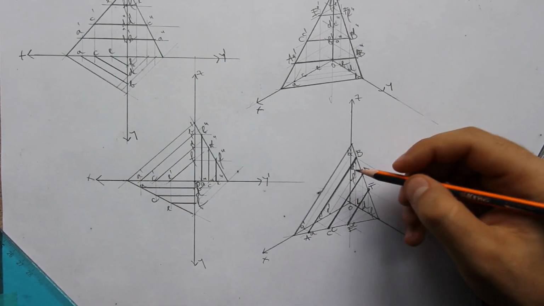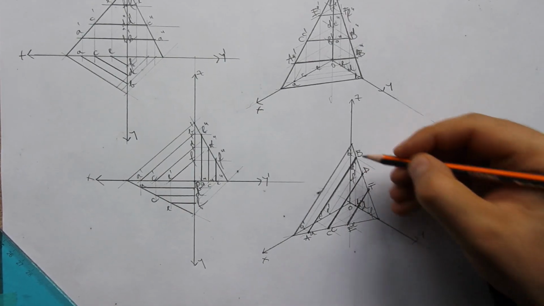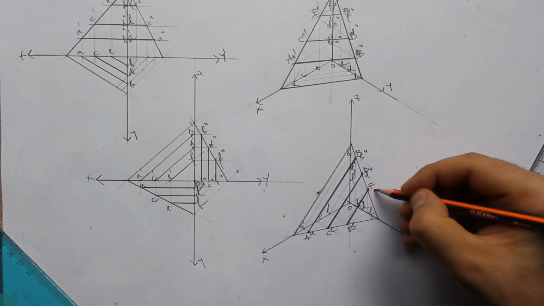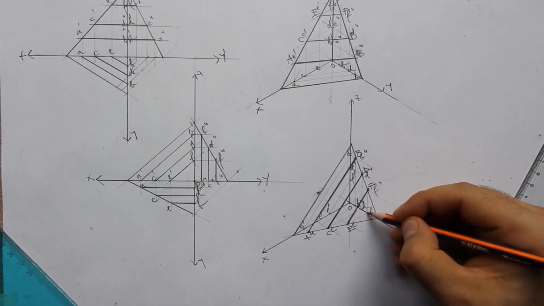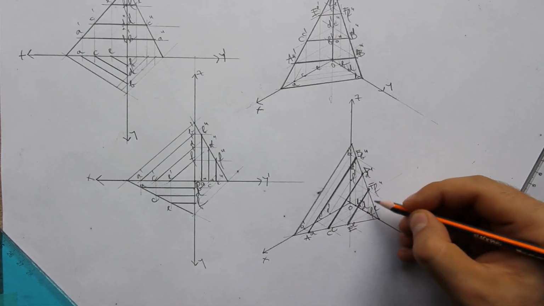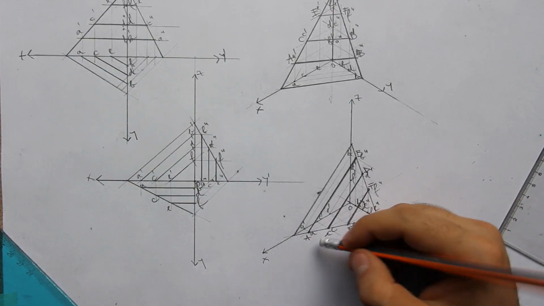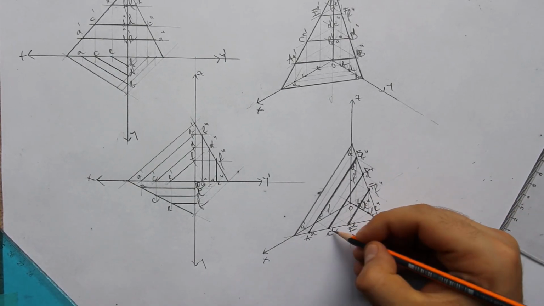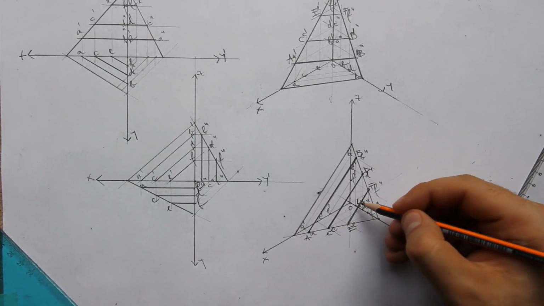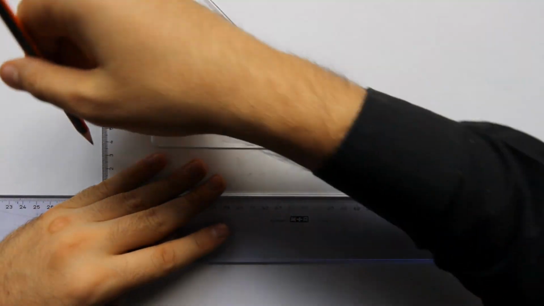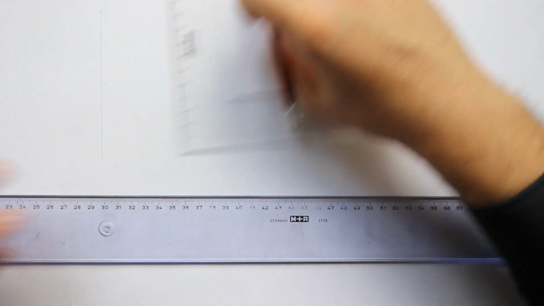Okay, that's fine. I didn't bother to thicken the projections again or color them because that would make the drawing a bit too complex. Okay, it would take things out of context. Okay, let's see a couple more exercises.